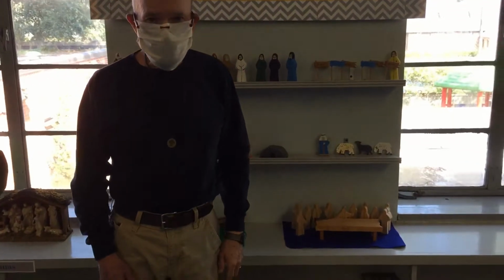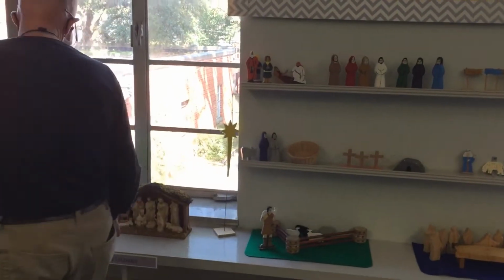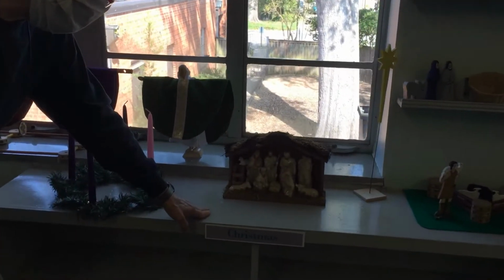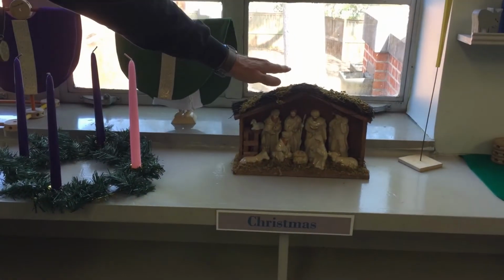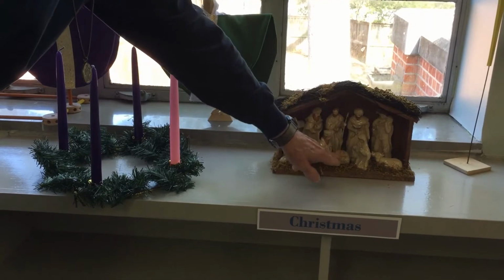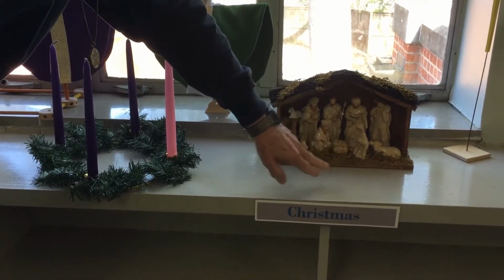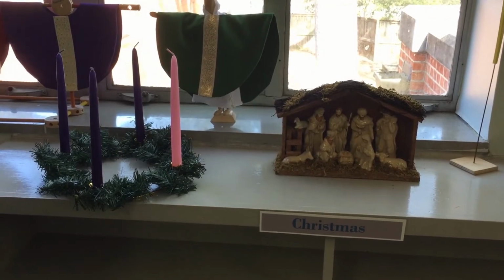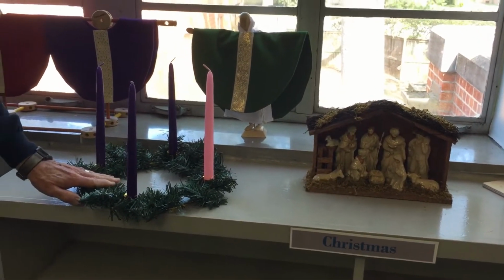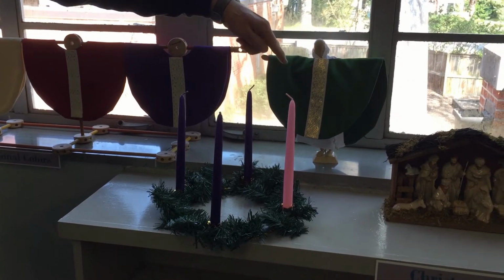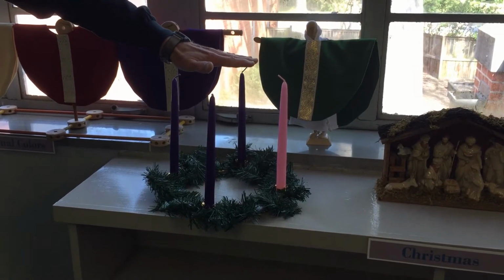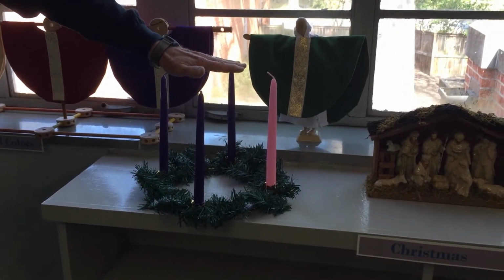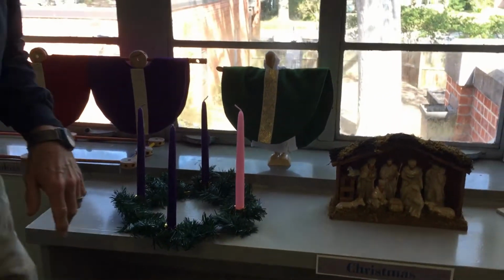On either side of the focus wall are the two main celebrations of the church. On this side is Christmas. And on the Christmas side, of course, we have a nativity scene with the baby Jesus and Joseph and Mary, the animals and the wise men, the magi with their gifts. Here's an Advent wreath that goes around, and the Advent is the season that we prepare ourselves for Christmas.